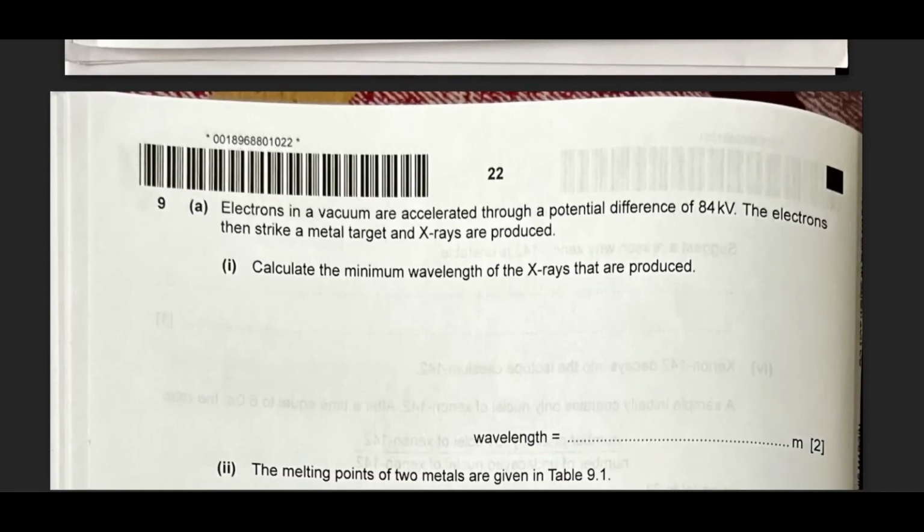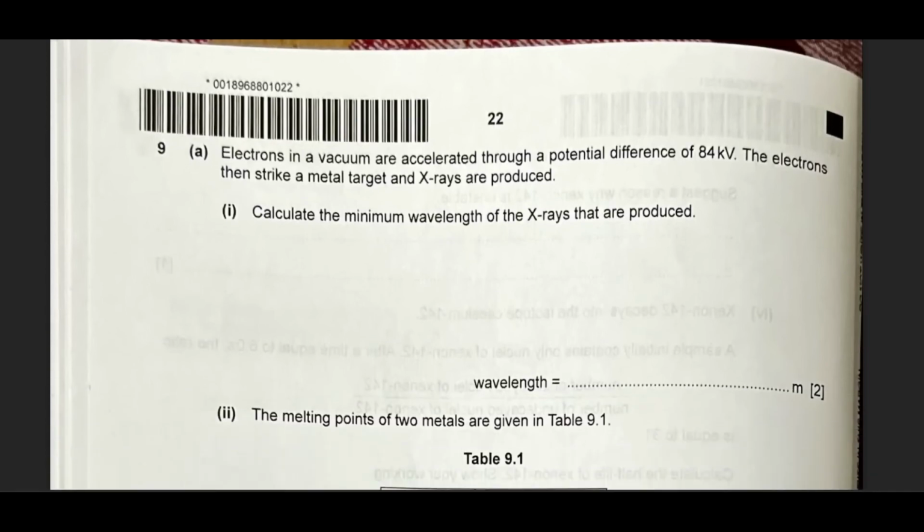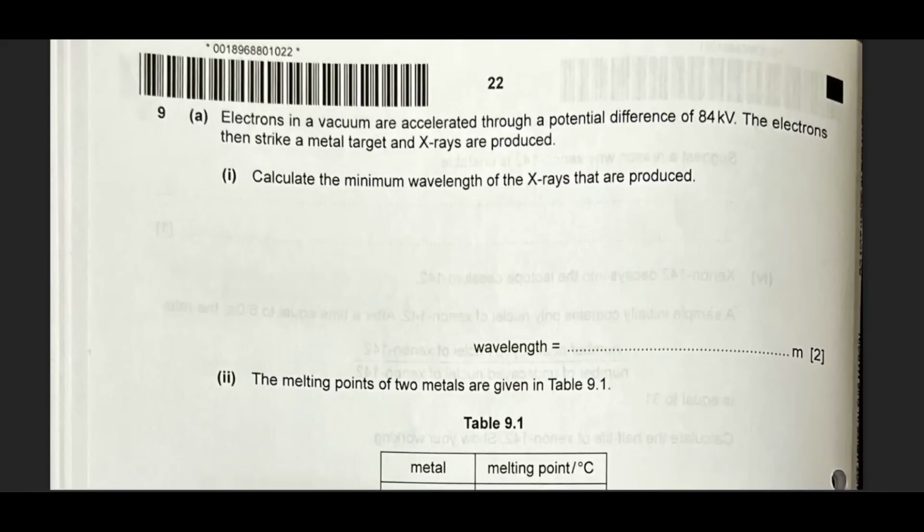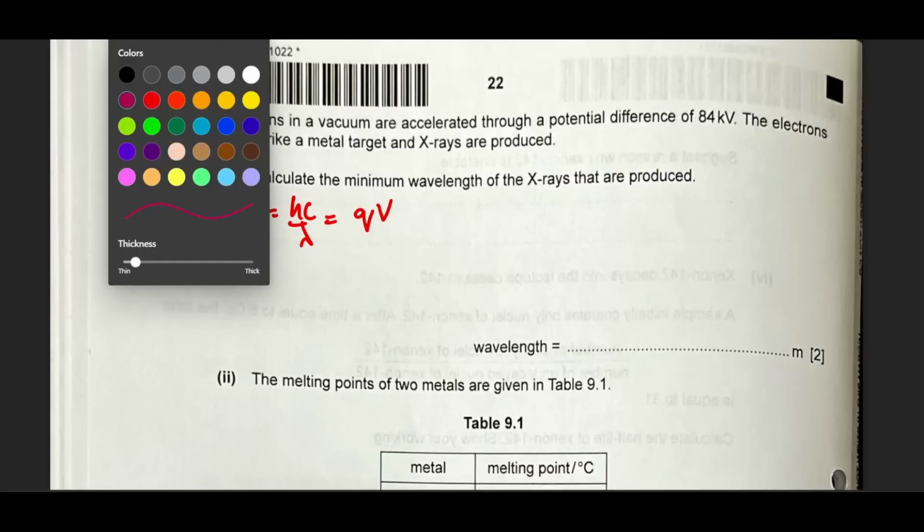Okay, all right. Question number 9: electrons in vacuum are accelerated to make X-rays with a potential difference of 84 kilovolts. He asks for the minimum wavelength. This equation is mentioned directly in your syllabus, and it goes like this: the energy of the photon, which is hf or hc by lambda, is equal to the energy of the electron that is going to be accelerated towards the metal target.